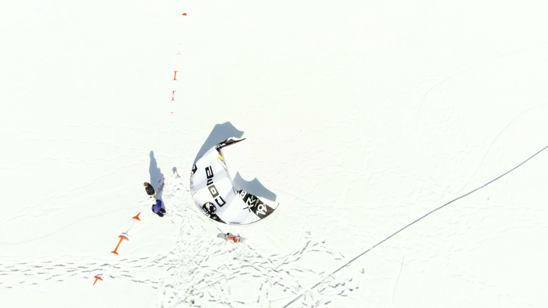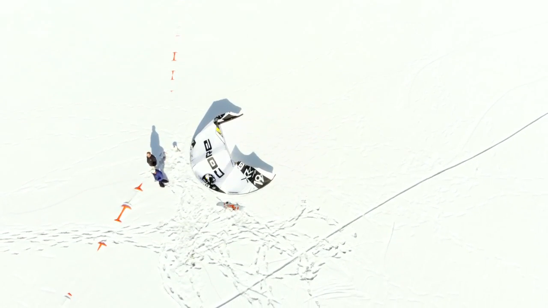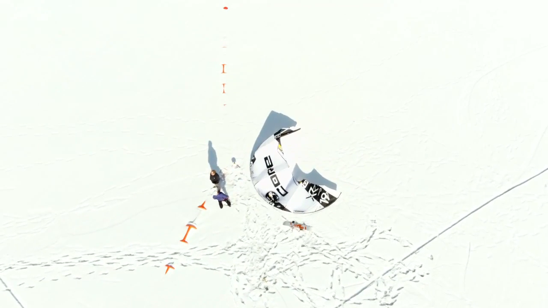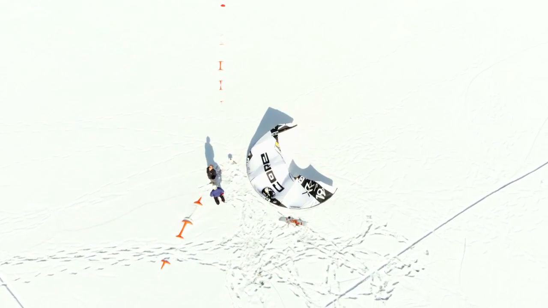And it looks like he's okay. That's good. Yeah, hopefully he's all right. But you can see his trails.